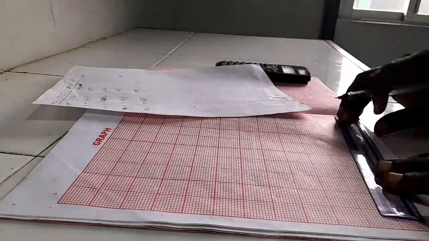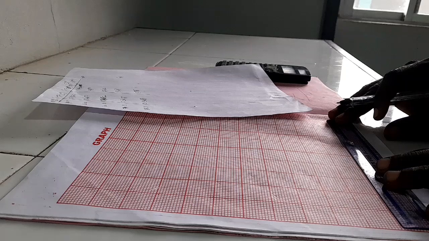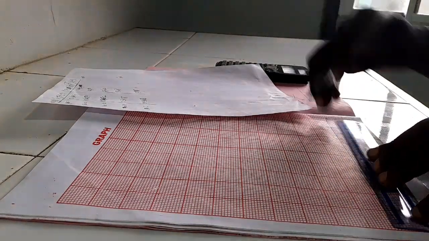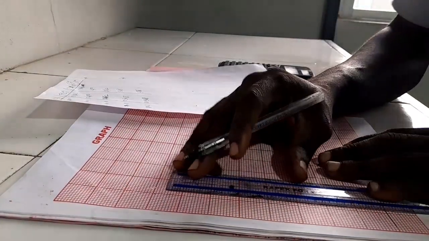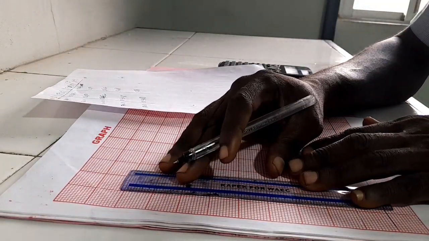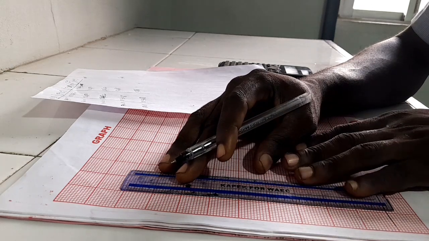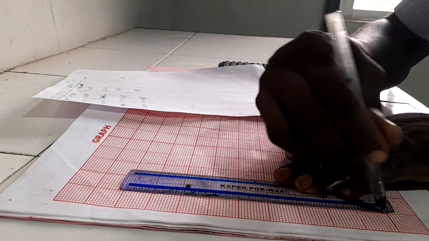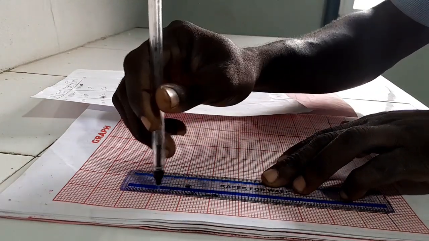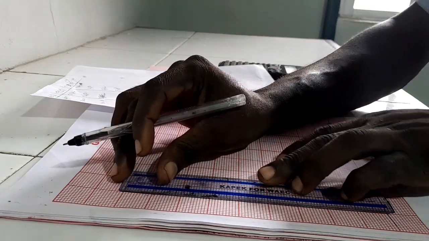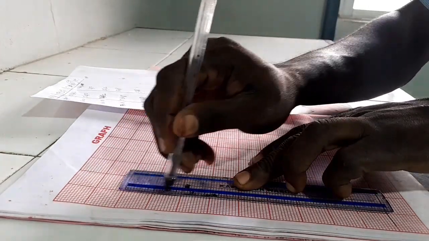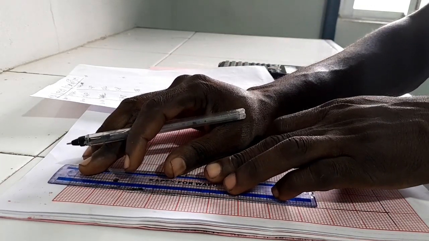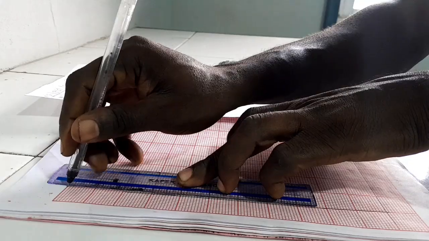So let me draw my horizontal axis through this point. So I'll draw my vertical axis through this other point here. I'm drawing this with a pen so that it will be clear for you to see. So you do not write with a pen on this. Anything you have to do, you do it with a pencil.